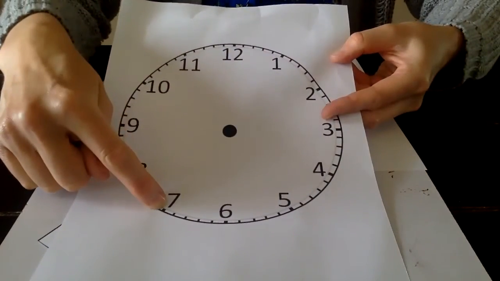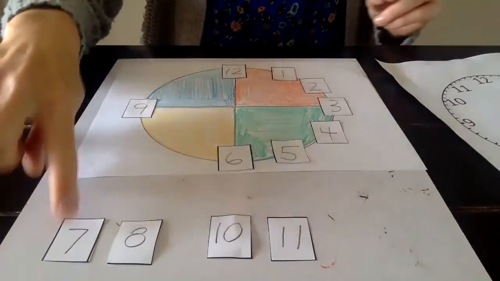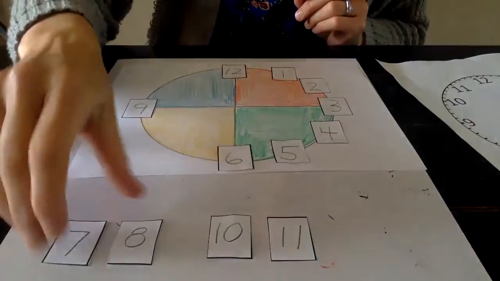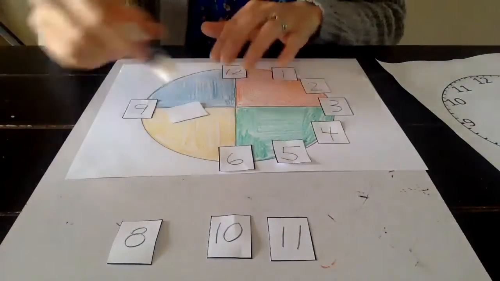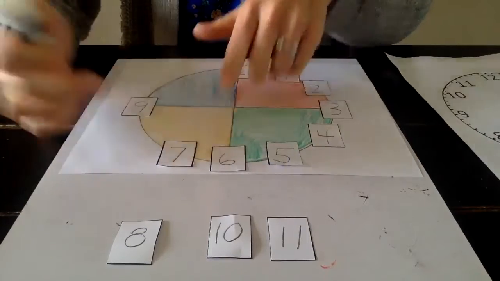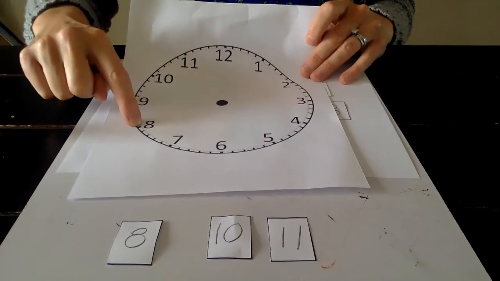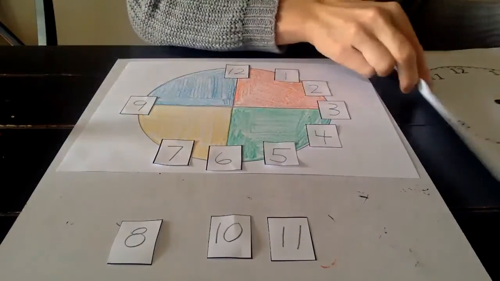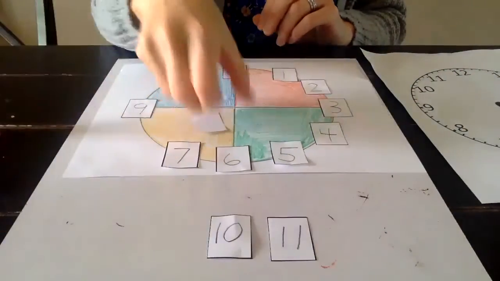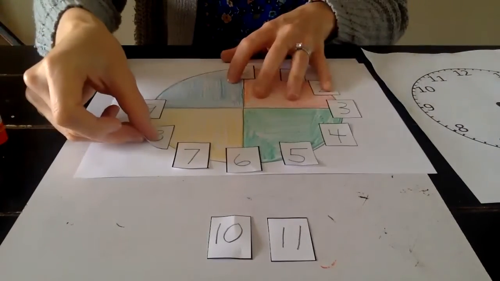I have a 7. After 6 is 7. Let's find number 7. Where is 7? Can you point to 7? Oh, good. Seven. After 7 o'clock comes 8 o'clock. 8 o'clock. Turn them over. 8 o'clock.